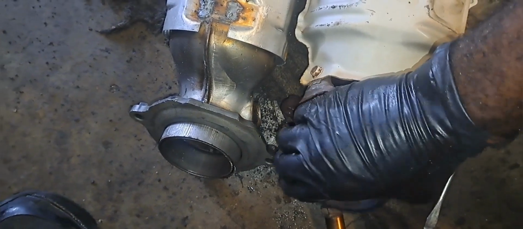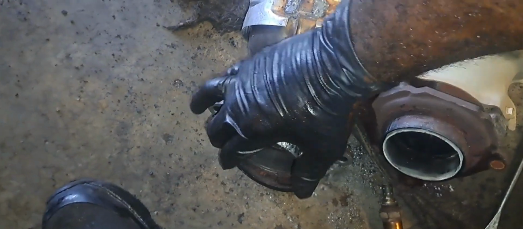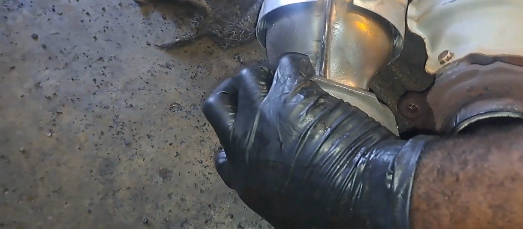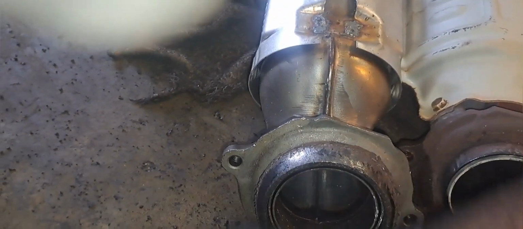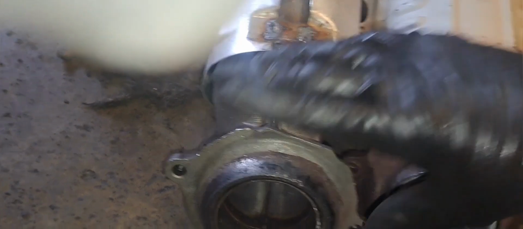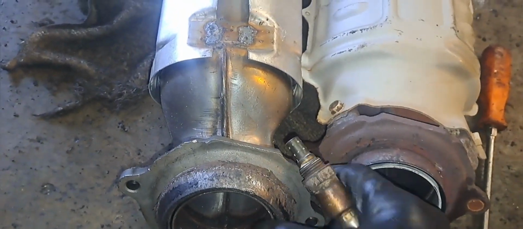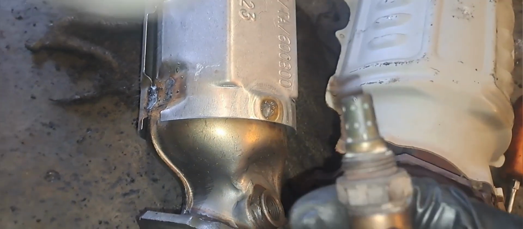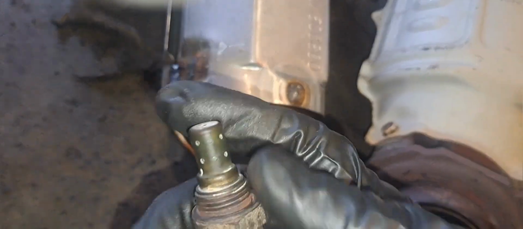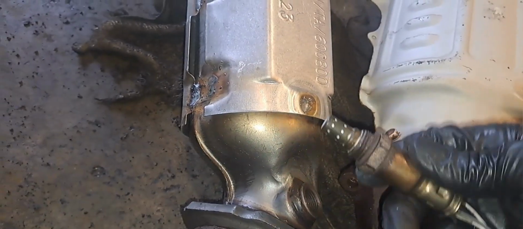So I'm gonna take it off here, and it fits pretty good. Real snug, that's good. Wow, something fit well on there. I'm not disappointed. I did clean the oxygen sensor up, just put some compressed air through it and some brake cleaner. I mean, it's not perfect, but I don't expect much.